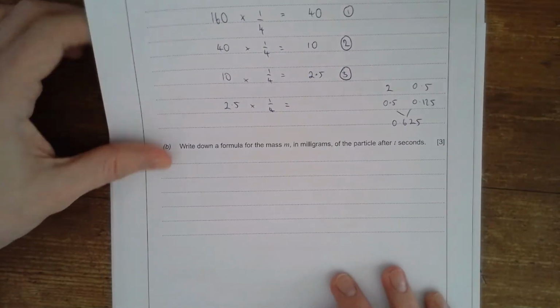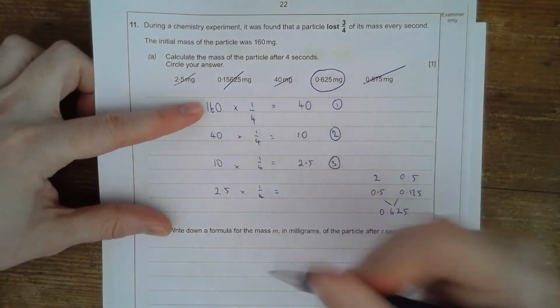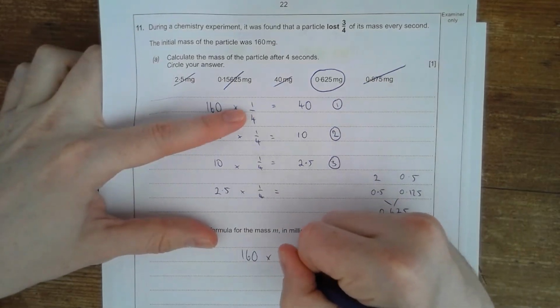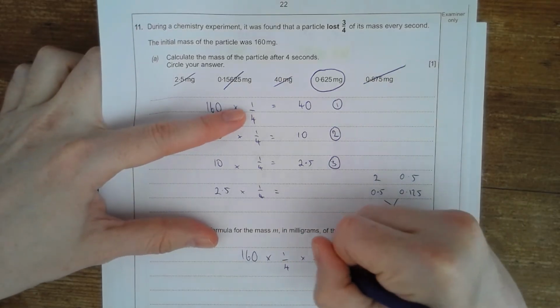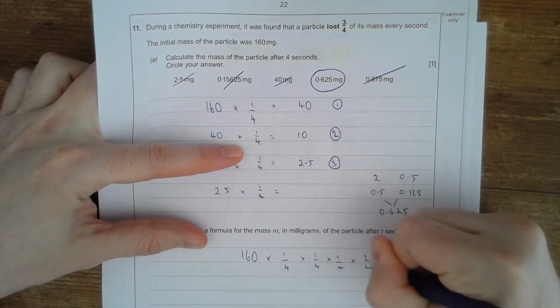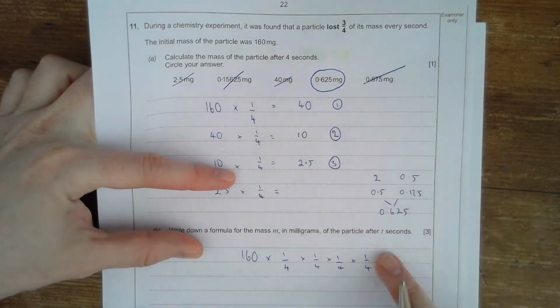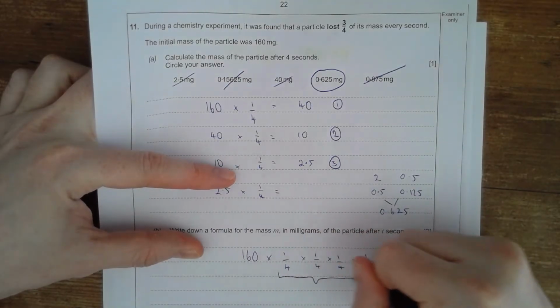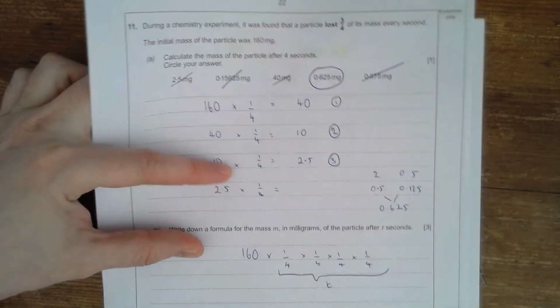Okay, it then says, write down a formula for mass in milligrams after t seconds. Now you will notice here that I have my mass, so my 160, and I basically just repeatedly times by a quarter, times by a quarter, times by a quarter, times by a quarter. Now I did that 4 times because it was 4 seconds. If it's t seconds, I would do this t amount of times, okay?